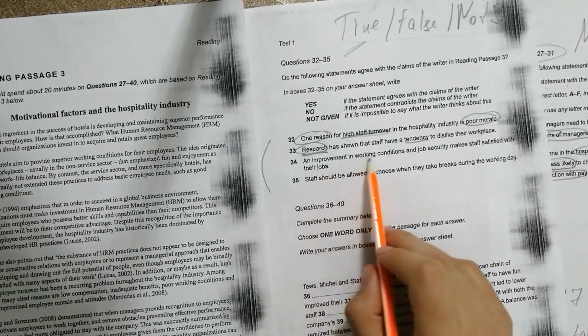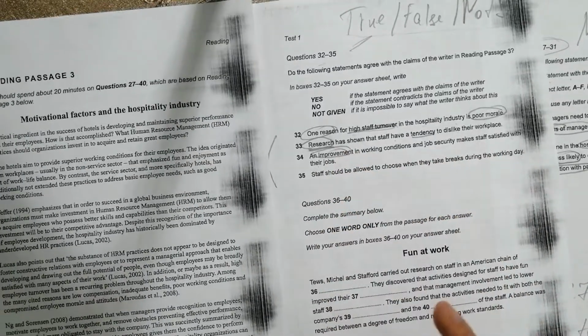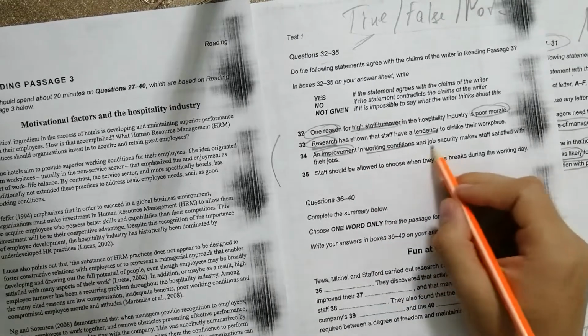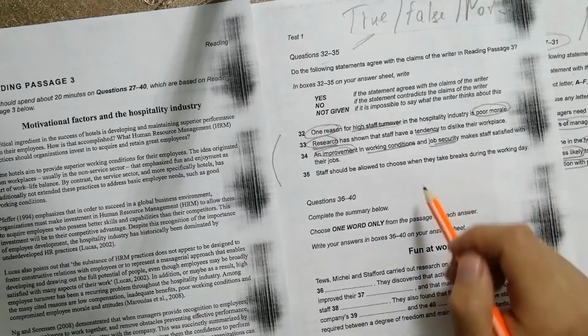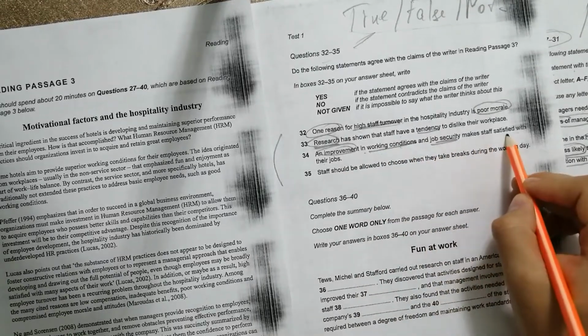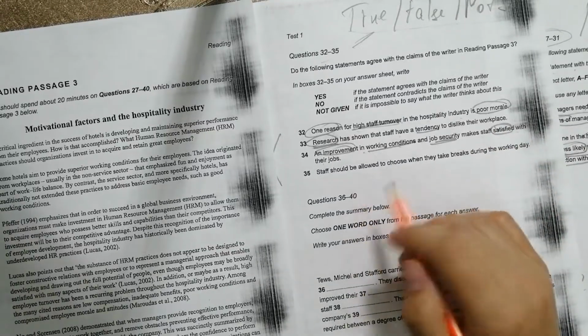Next, an improvement in working conditions and job security makes staff satisfied with their jobs. Okay, improvement in two sides, yeah? In working conditions, the first side, and the second side is job security. Improvement in working conditions and job security makes staff satisfied with their jobs. Okay, no need to clarify.